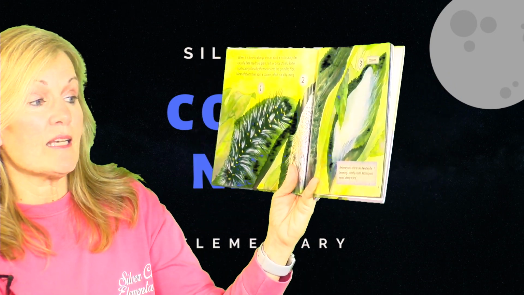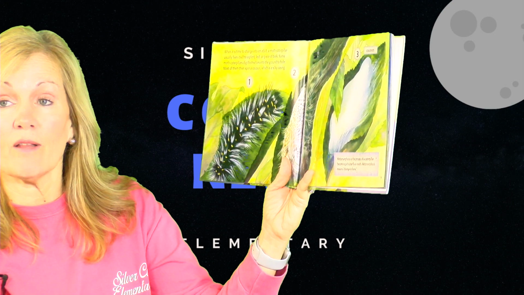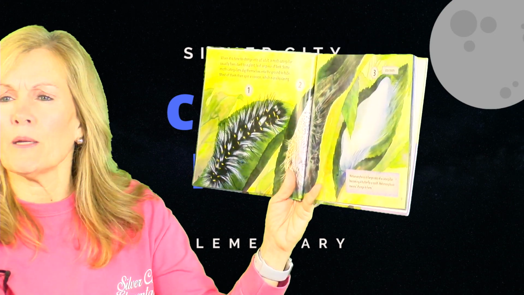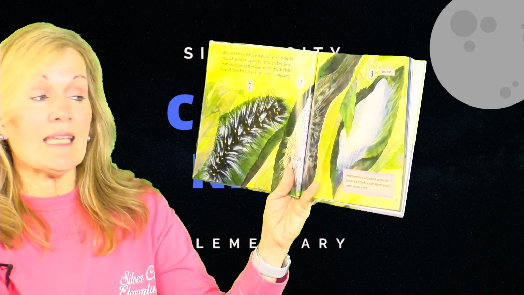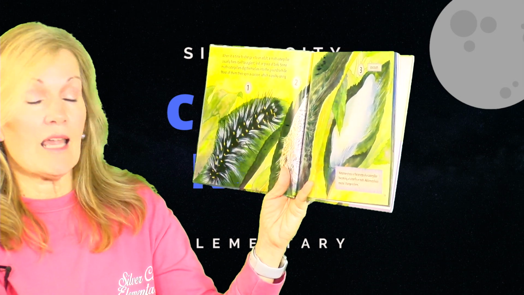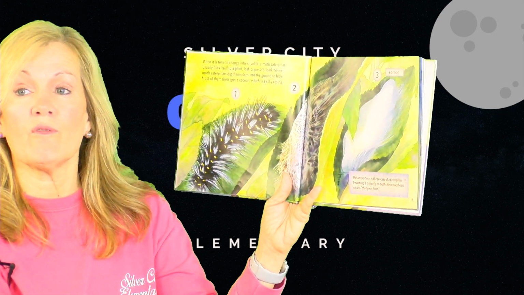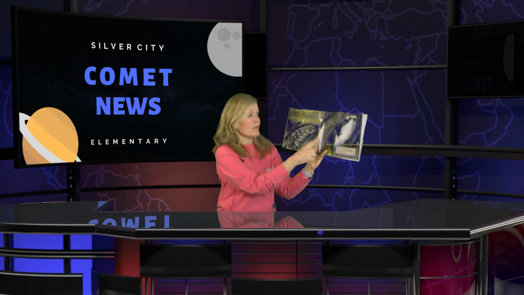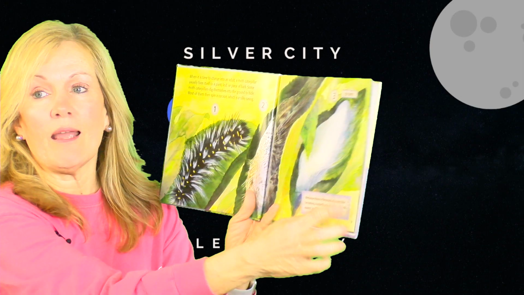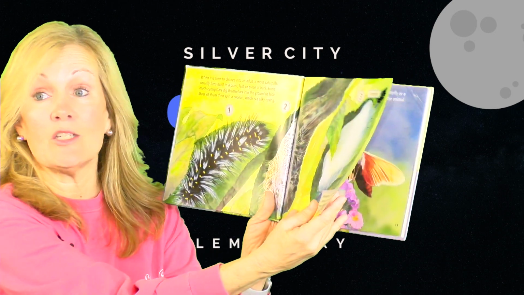Metamorphosis is the process of a caterpillar becoming a butterfly or moth. That's a big word, boys and girls. That word again is metamorphosis, and it means change in form. So remember how it went from caterpillar form, then it has the protective covering, and then it changes again into its adult form.